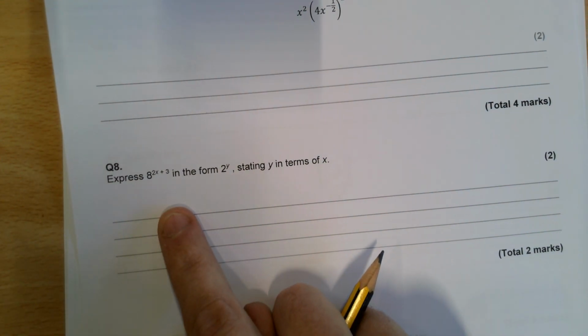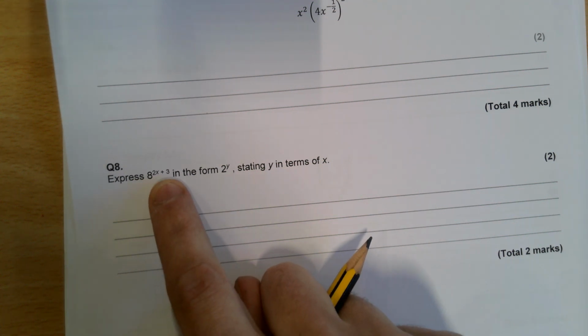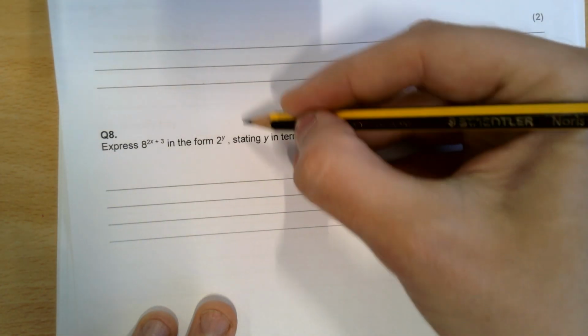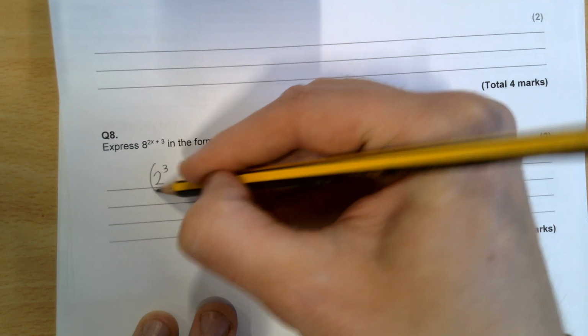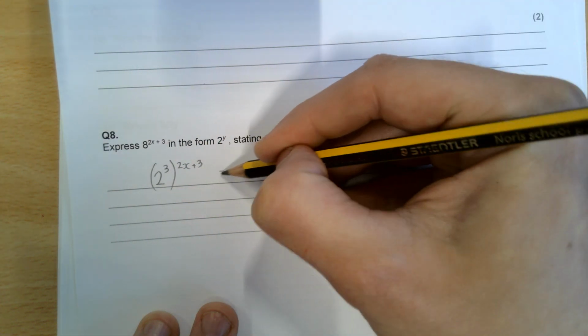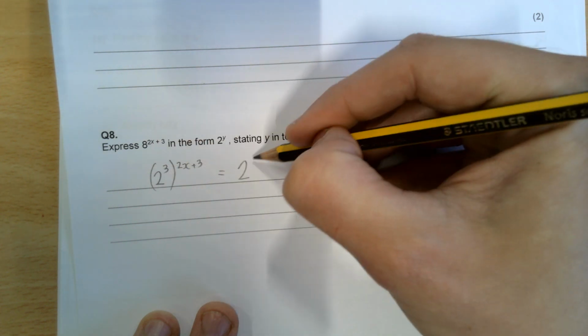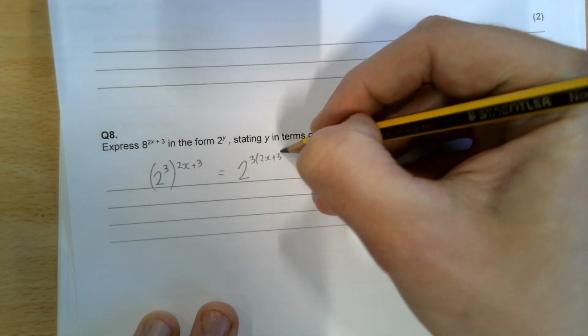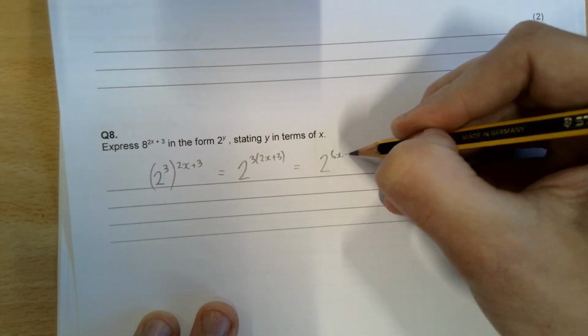When it comes to the slightly more tricky questions like this one, we've got 8 to the power of 2x plus 3 in the form 2 to the power of y. So what you've got to do with that is recognise that 8 is a power of 2 and write it as such. So 2 to the power of 3, that's 8 to the power of 2x plus 3. And then it's using the index law of a power to expand that. So that's 3 times by 2x plus 3. These are the same. So that's 2 to the power of 6x plus 9.